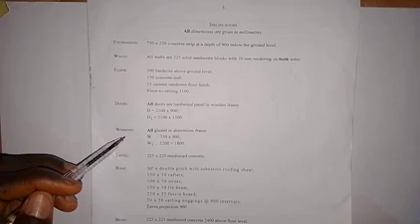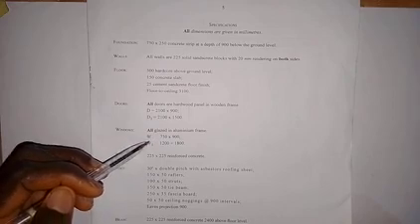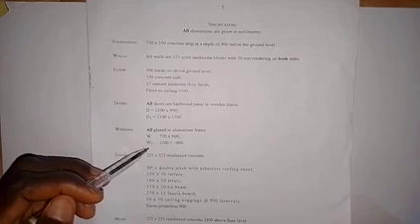Also, we have windows, all glazed in aluminium frame, and we have two types of windows here. We have W, which is 750 by 900, and W1, which is 1200 by 1800. So for W, the width is 750 and the height is 900.